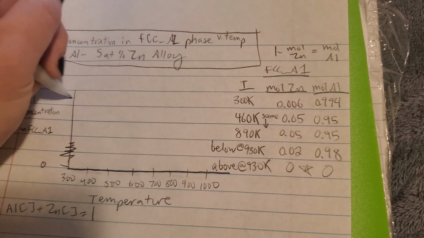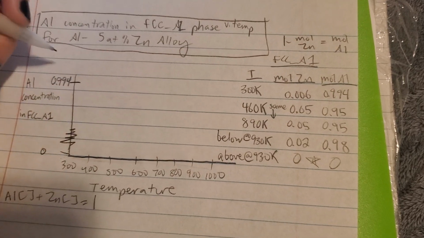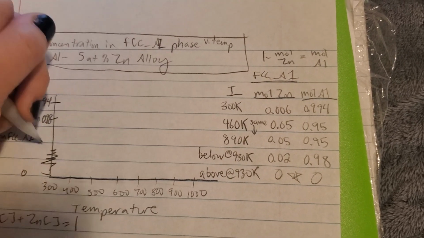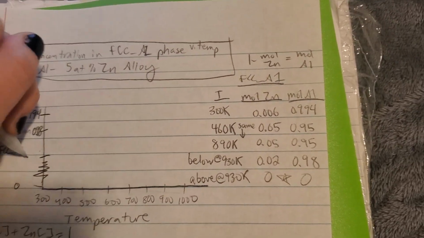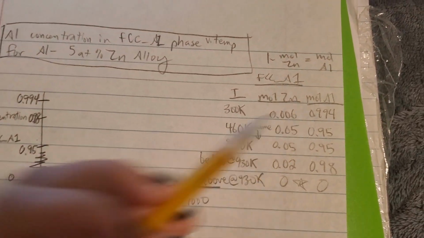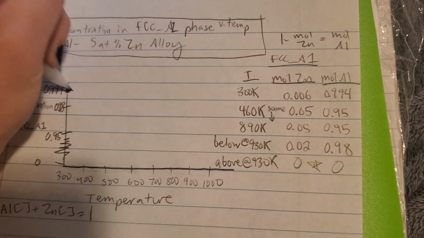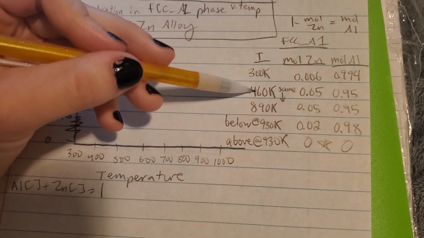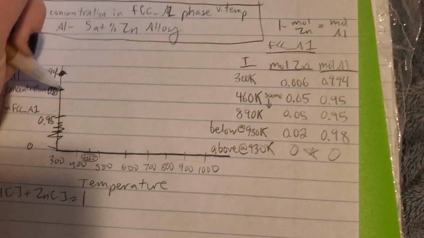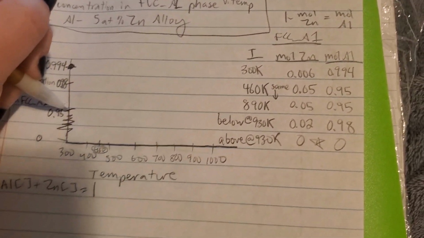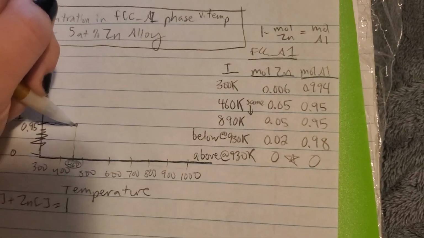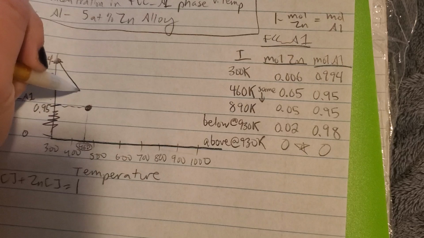So we'll just do value of 0.994, then 0.98, and then 0.95. So we have at 300 Kelvin the 0.994, so we'll note that there. And then 460 Kelvin, right around here, has the 0.95. So we'll note that value and connect it since it decreases.